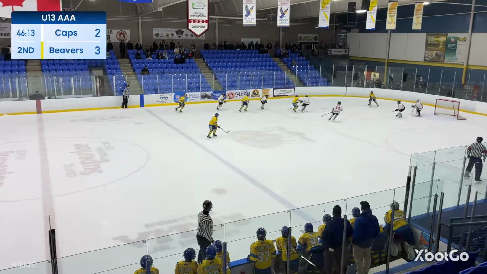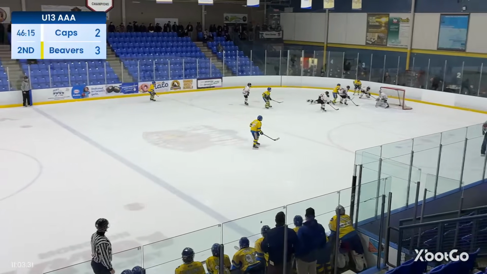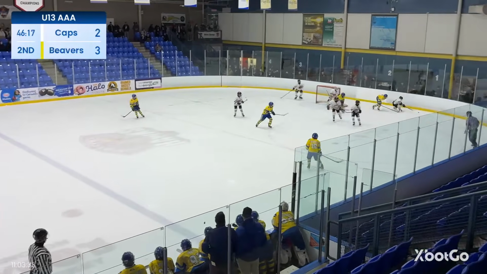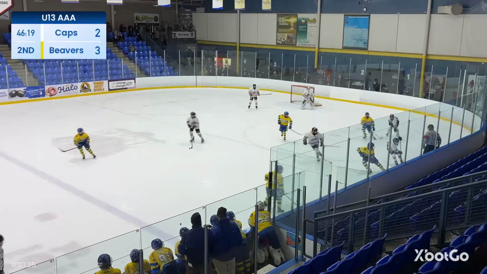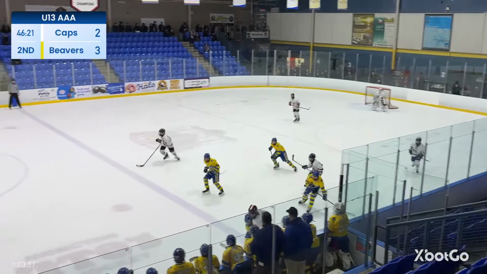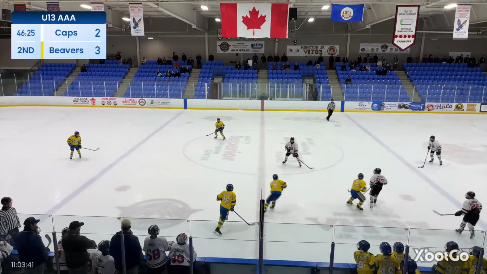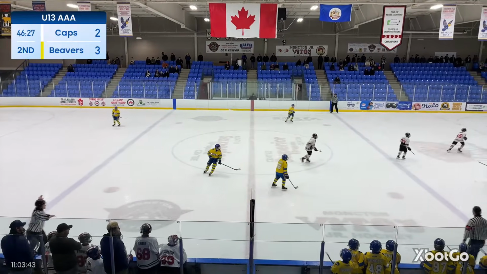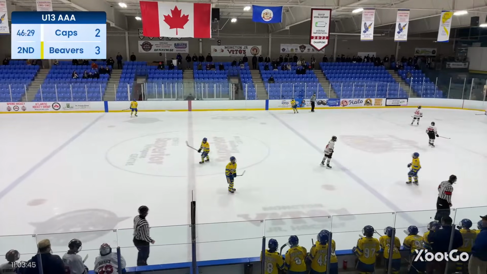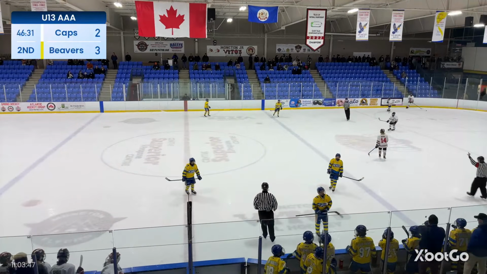Baxter with the back check on Mitchell, kept wide. Comes out. Tipped down low. Knocked to the side by Tucker. Tucker works it up the boards. 10 seconds left. Caps just need to get it out. They get it out. Beavers regroup. 3 seconds left. Shot towards the net. And that'll be the end of the second period.